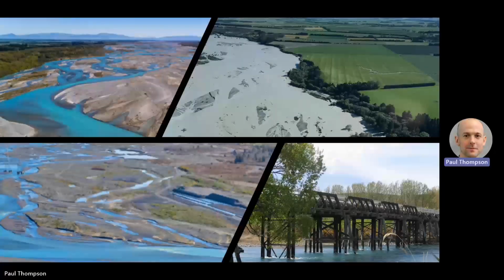Now, these images on the slide before you capture some of these issues in relation to braided rivers in our region. The top left photo is a photo of the Rakaia, and the top right photo is the Rangitata River in flood, which is December 2019. Both show different states of naturalness and extent of naturalness of those rivers.